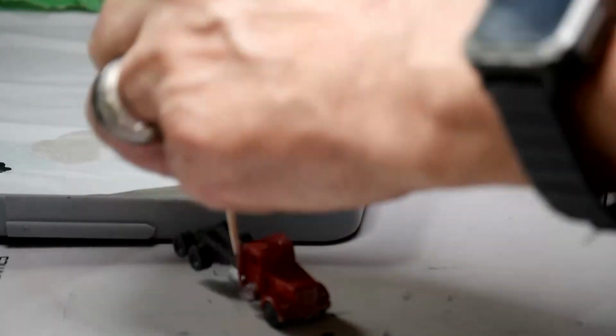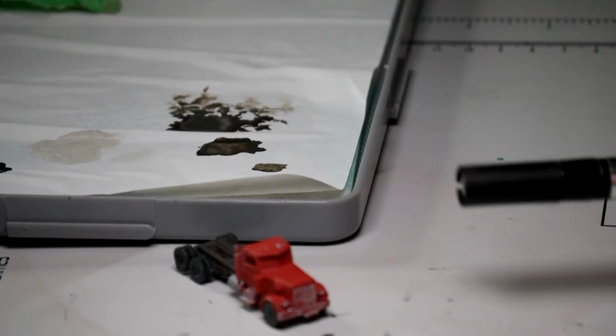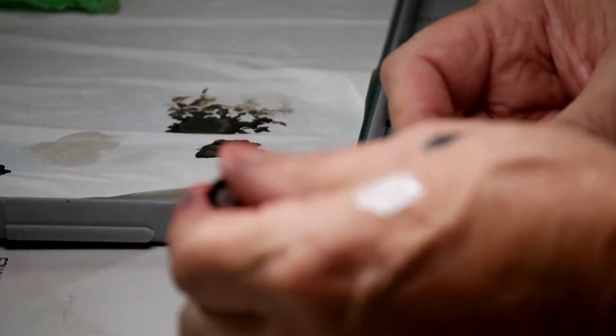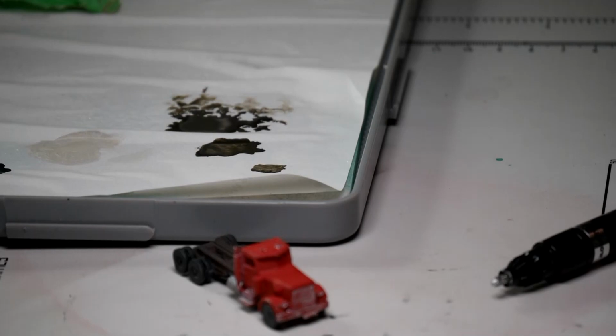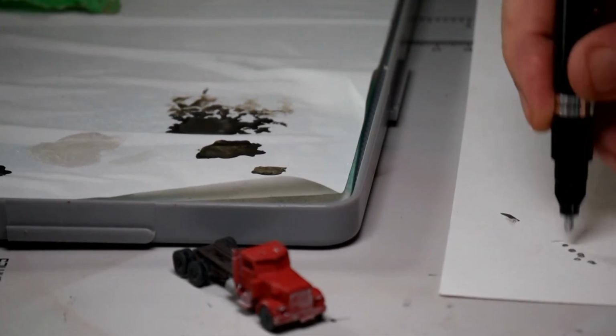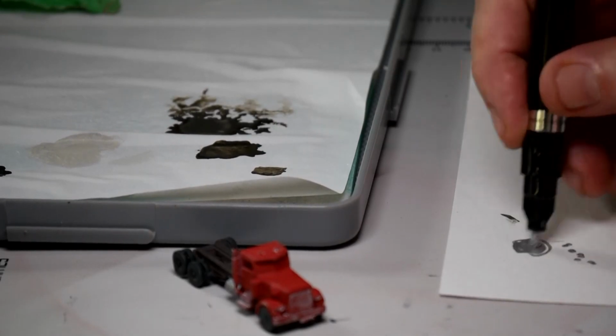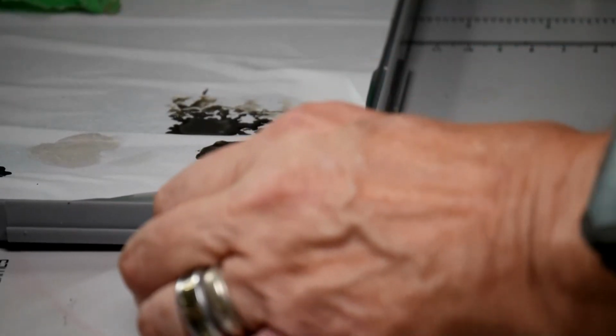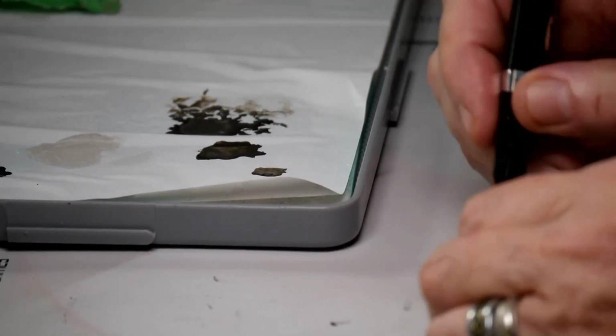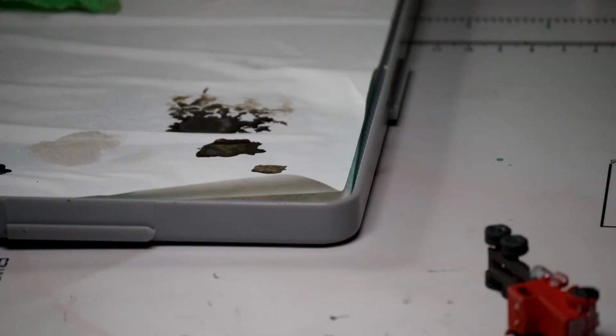And now for the finishing touch. A Molotow paintbrush. These are chrome. I'm just going to double check that I have the right one. I do, okay. So I need a piece of paper again. And we need to test it, make sure it's coming out. And this is the finishing touch. And again, now I really need my glasses.